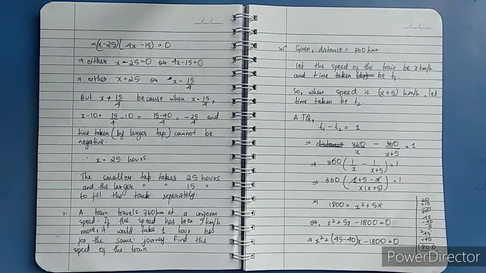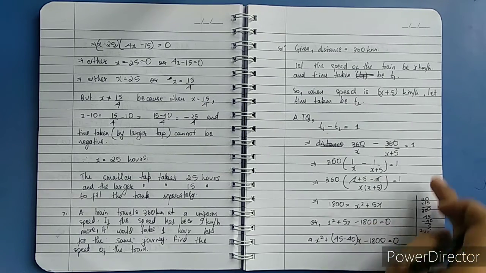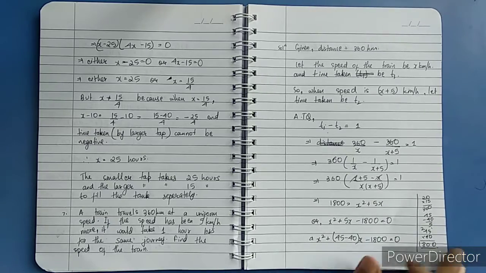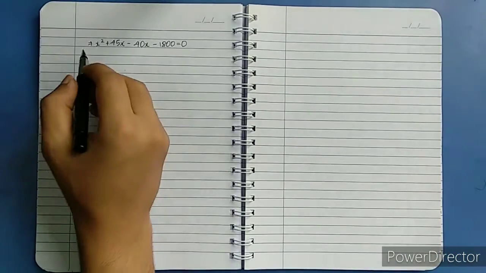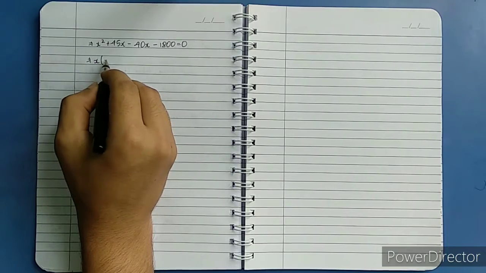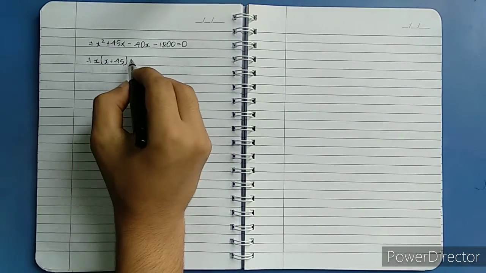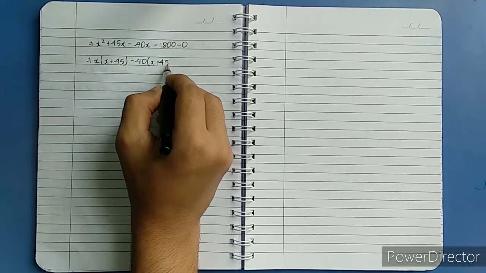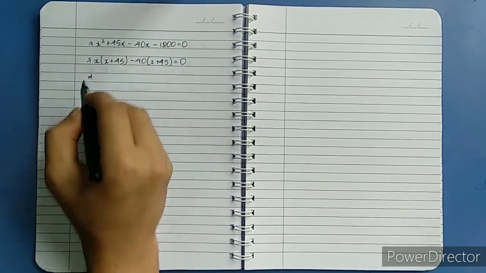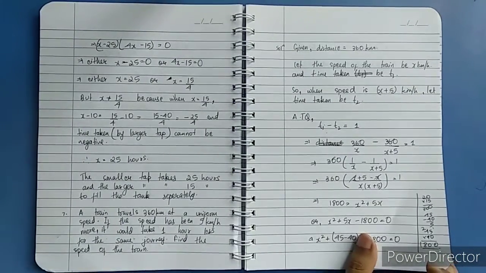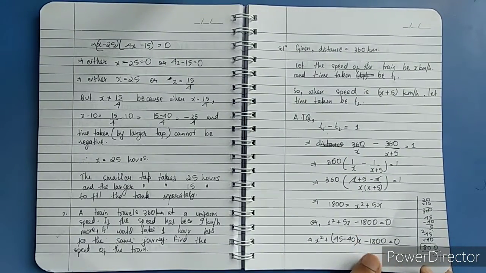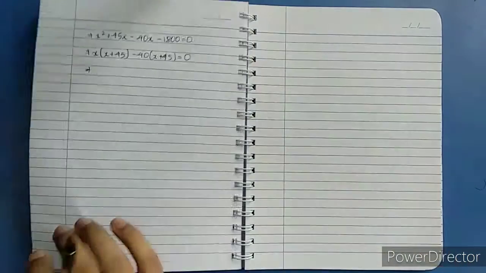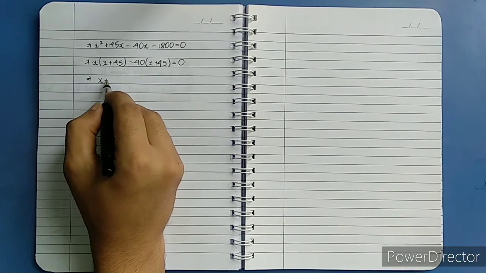You can also solve by factorizing this. You can take the prime factors and arrange them such that you get 45 minus 40 as 5. So this implies x comes common, x plus 45; minus 40 comes common, x plus 45 equals 0. Instead of doing middle term breaking, in case you find it difficult, you can also opt for the quadratic formula. That is always valid.